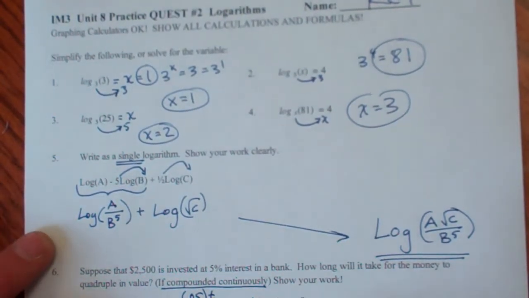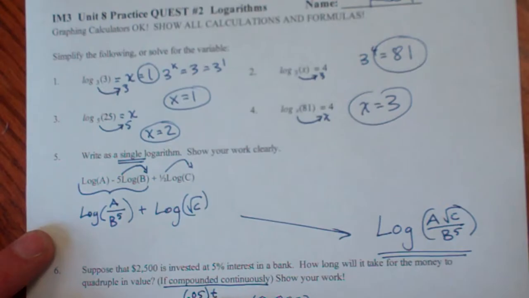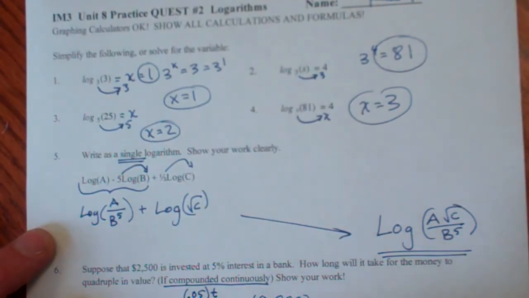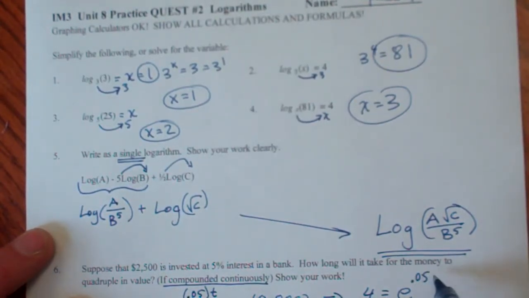Okay, well, how do I solve this? This is why logarithms were invented, to get that variable. So I divide both sides by 2,500. That's going to give me 4. 4 equals e to the 0.05t.